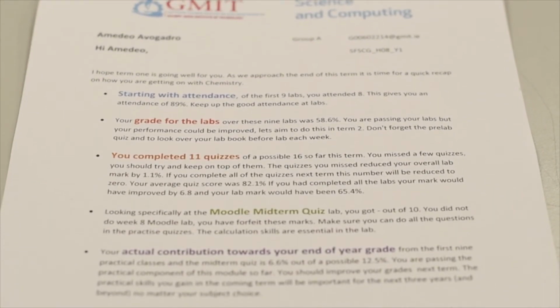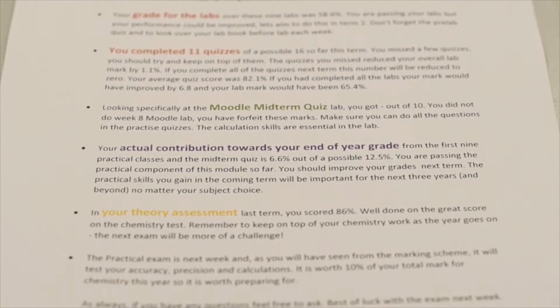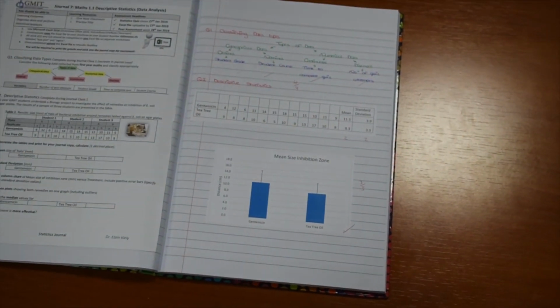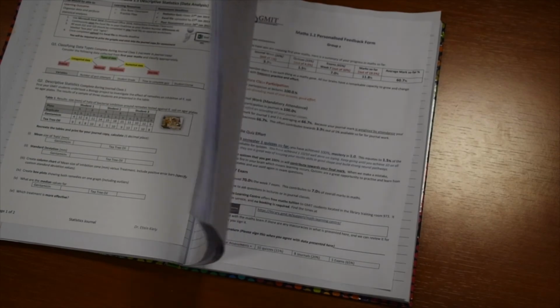So what you see here is an example where a student is receiving an overview of all of their activities for the term in a particular module, in this case chemistry, and they can see all of the different facets of their activity. And this can be produced as an electronic thing, or it can be printed so that the student can put it in the context of their work as seen in this maths journal.